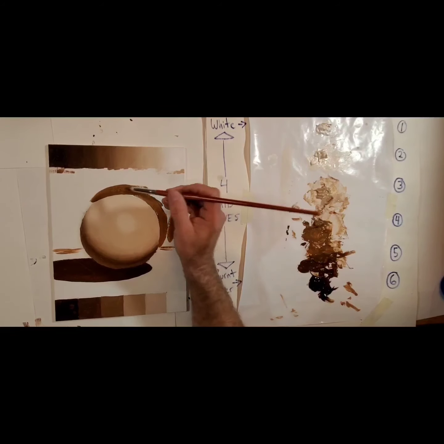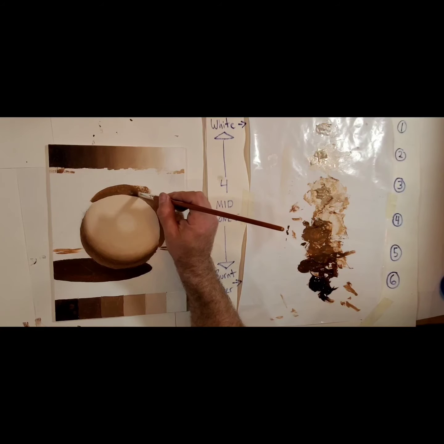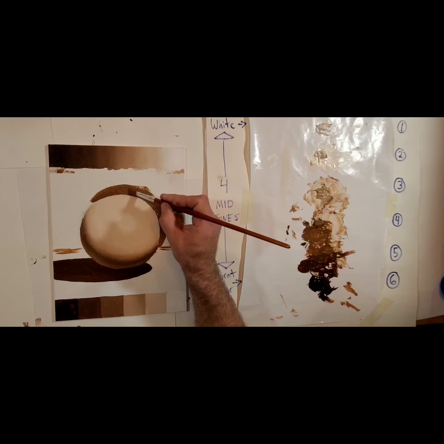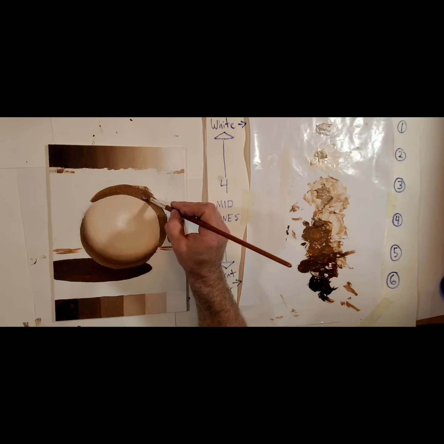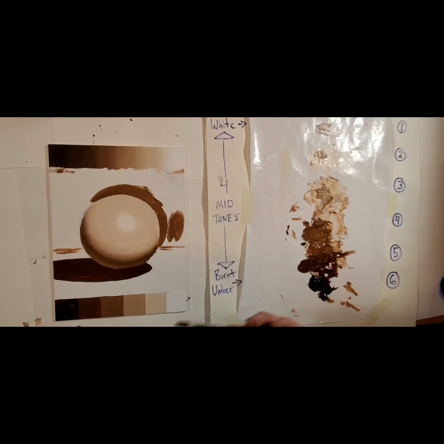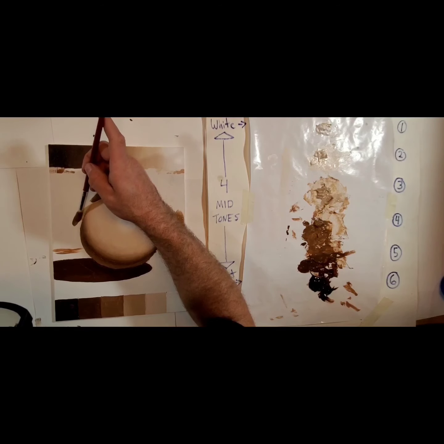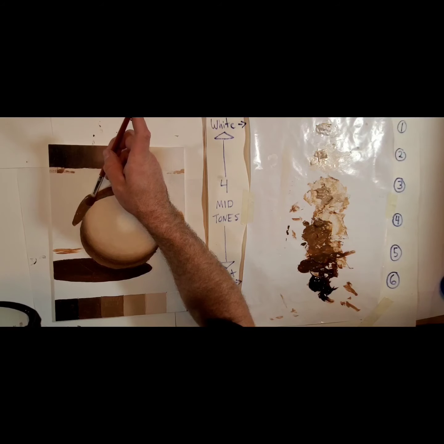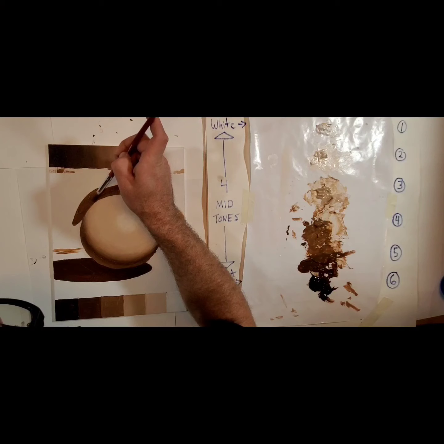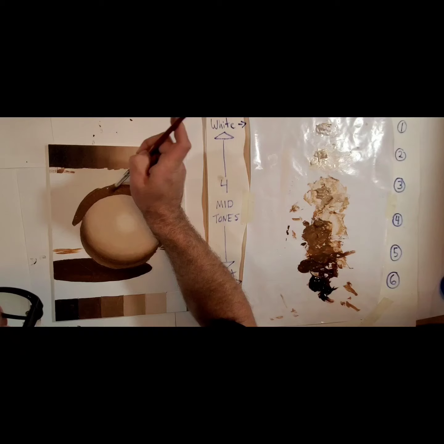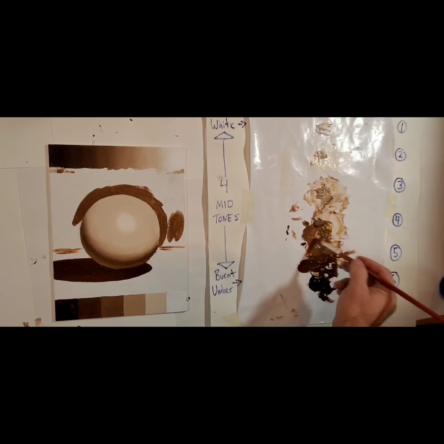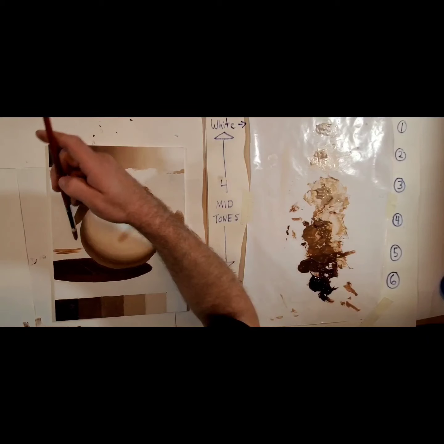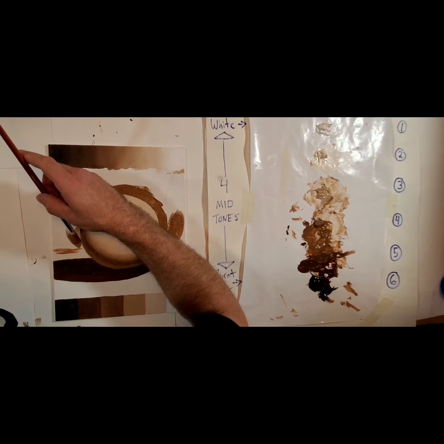So we use this brush and try to drag a bead of this paint around to create our darker background tone. And then I'm also trying to back up slightly and make sure my rounded lines here are staying true, so the sphere doesn't become wonky or something. And do this back here also.